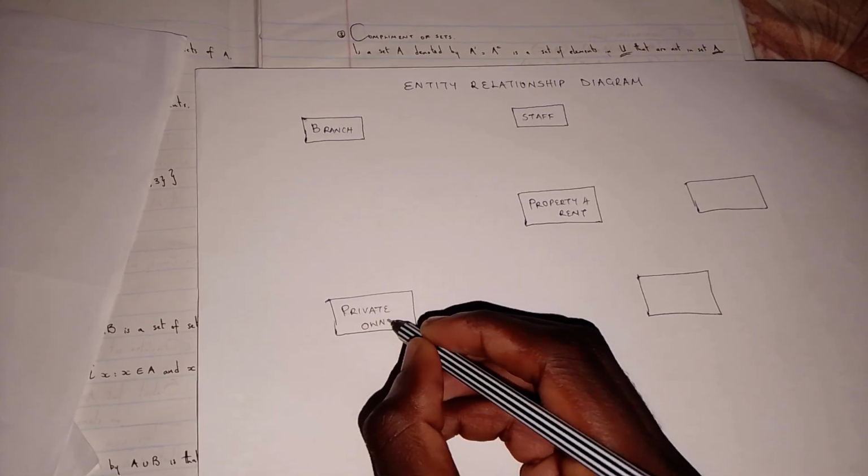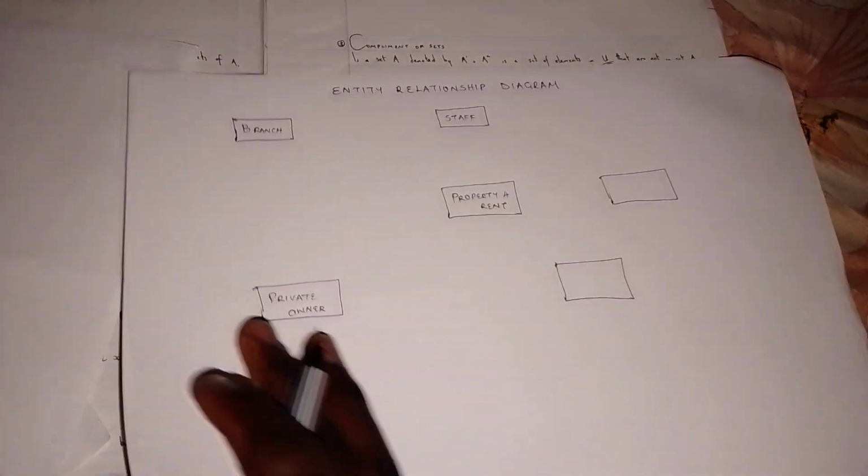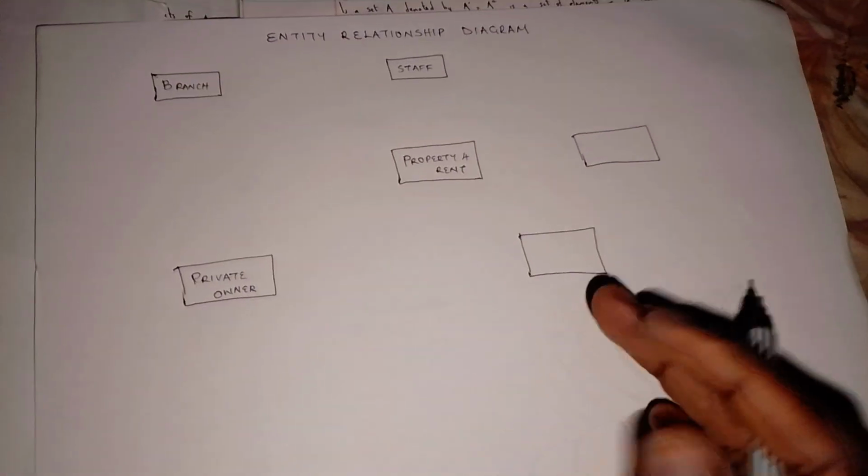This entity is more specific, as in it describes it fully to say private owners. It can also just be put there as owners or public owners or company owners and so forth.